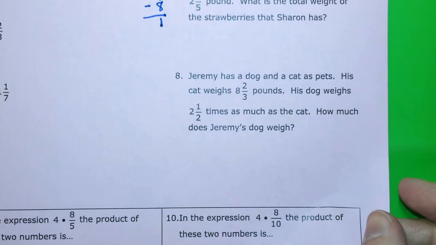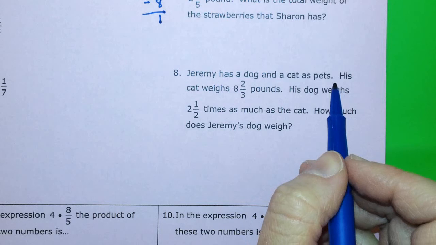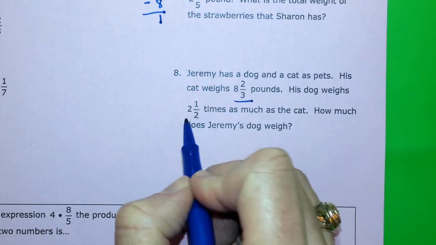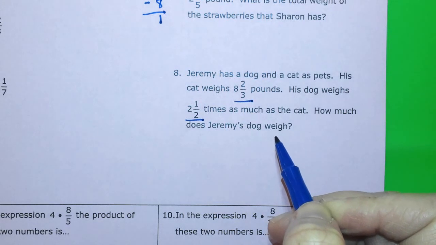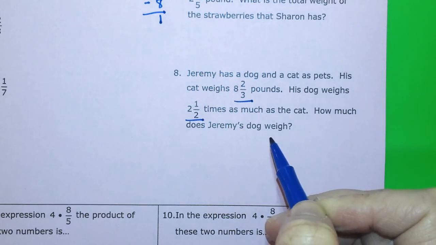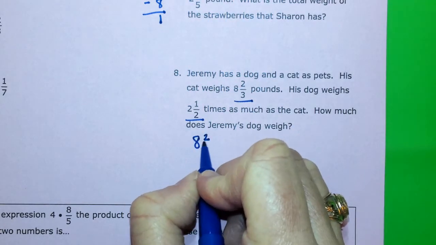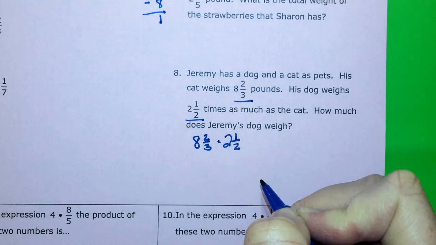So now let's look at one of our word problems on this paper. Let's look at question number 8. Jeremy has a dog and a cat as pets. His cat weighs 8 2/3 pounds. His dog weighs 2 1/2 times as much as his cat. So how much does his dog weigh? So since I know it's 2 1/2 times, I'm going to multiply. So here I have 8 2/3 times 2 1/2.